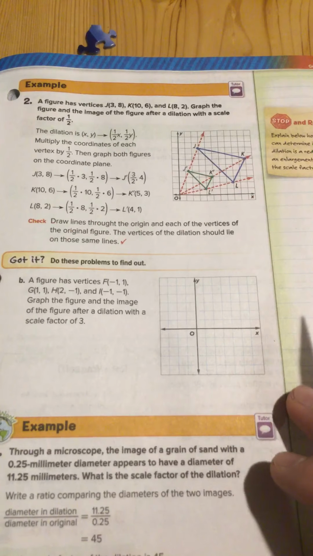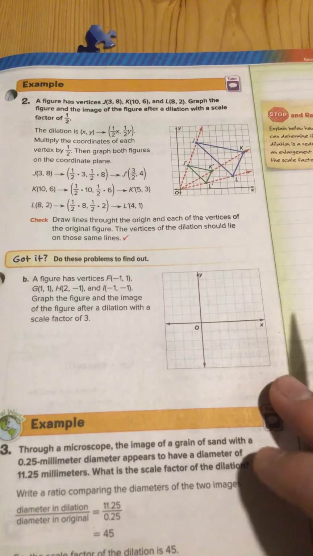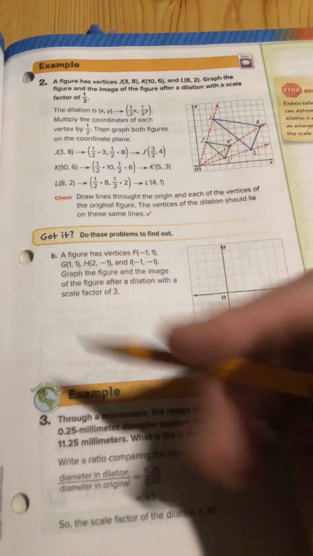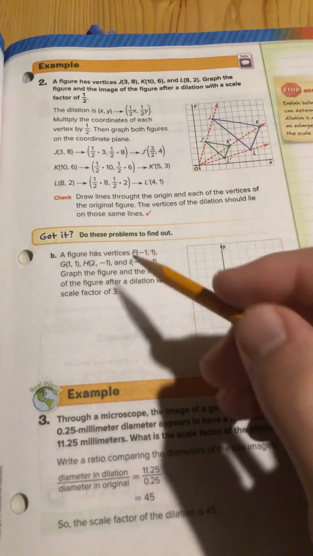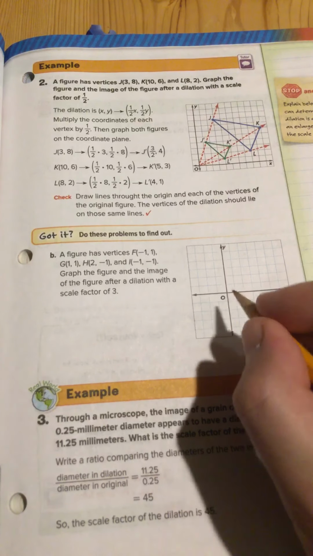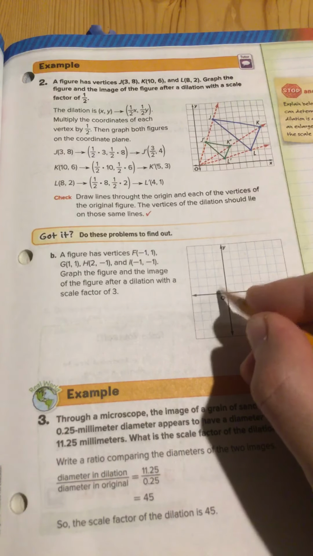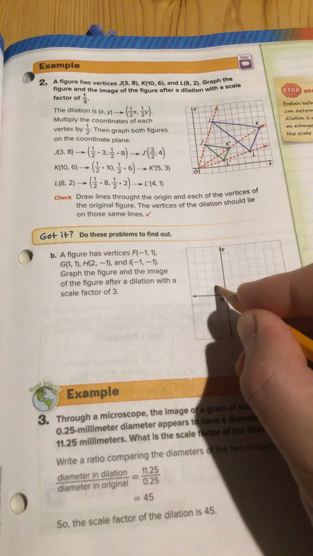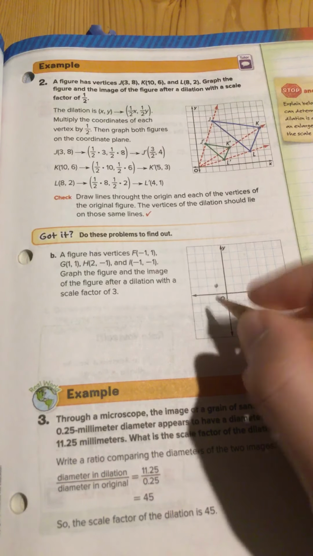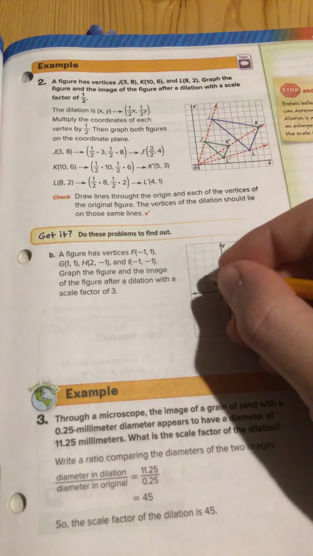And then after you pause the video here, come back when you figured it out, or think you got it figured out, and we'll go through it together. So let's start with just graphing. My F is -1, 1. So -1 for X and 1 is my Y value. So we go up 1. So that is F.